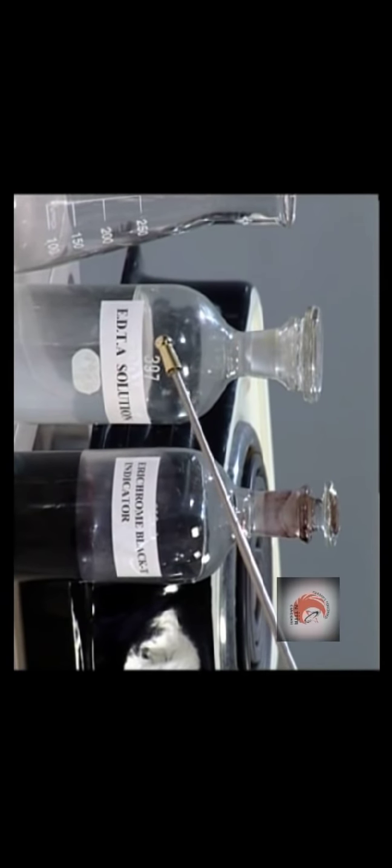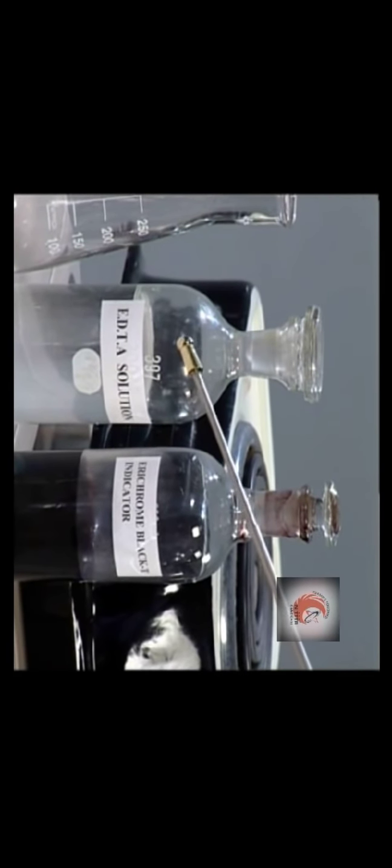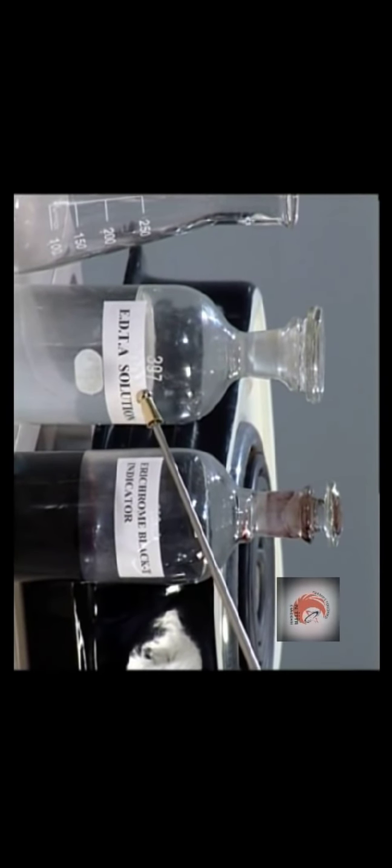Now first we have to prepare reagents of desired concentration. The EDTA standard solution is prepared by dissolving 4 gram of sodium salt of EDTA and 0.1 gram of magnesium chloride in 800 ml of water.